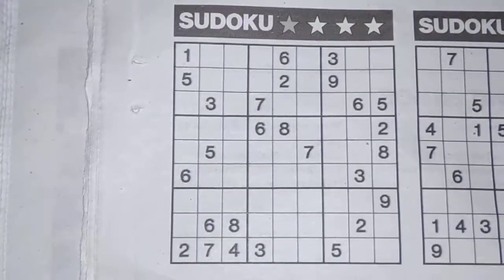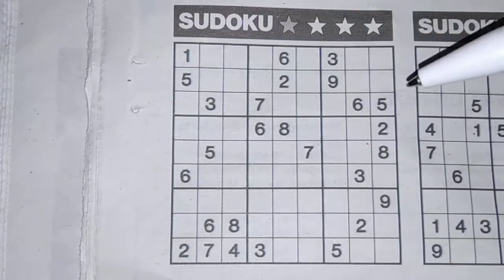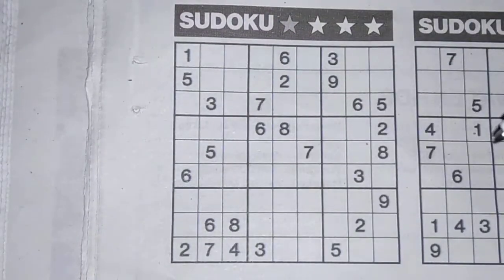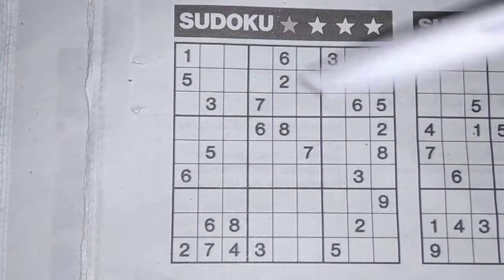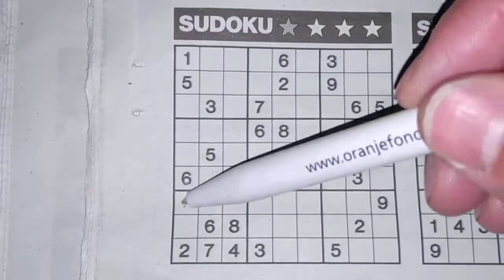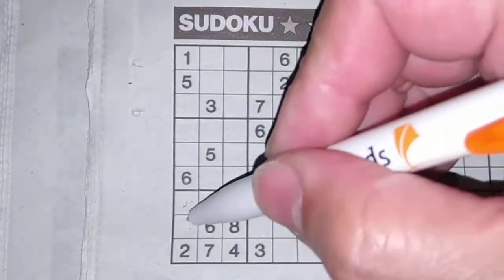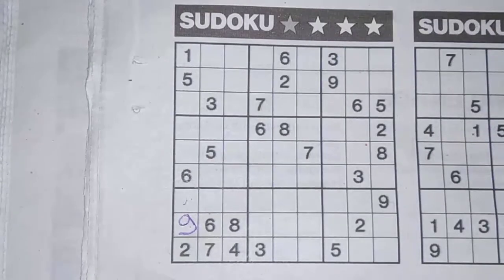Alright. Let me see. This big square, 4 missing numbers. One of the missing numbers is a 9. I see here 9. No 9 in these 3 boxes. 1 box left for the 9 should be here.